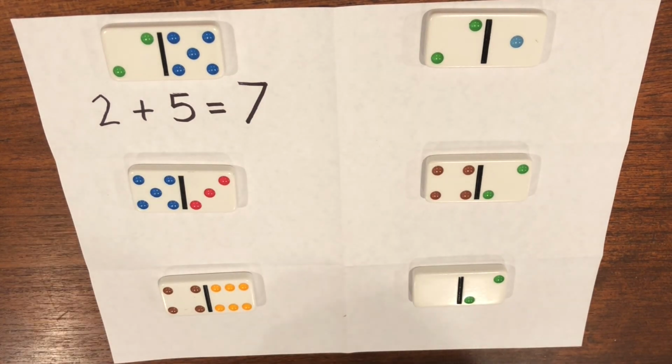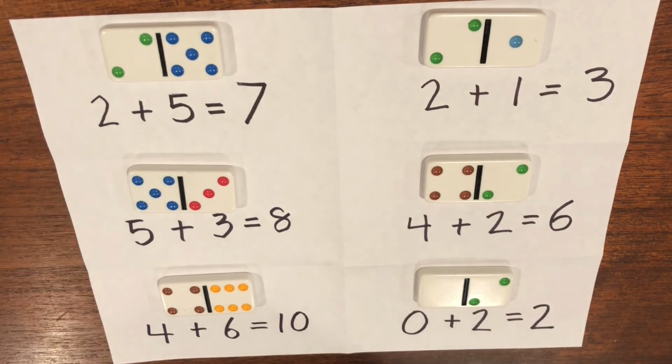Go ahead and pause the video, my friends. Write the remaining 5 number sentences and then hit play, and we'll see if we agree. All right, my friends, do we agree? I hope we agree. I hope this is making more and more sense.